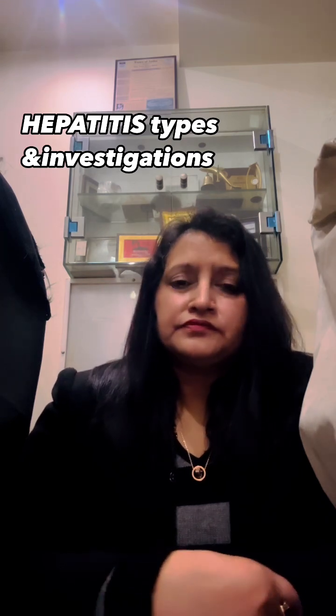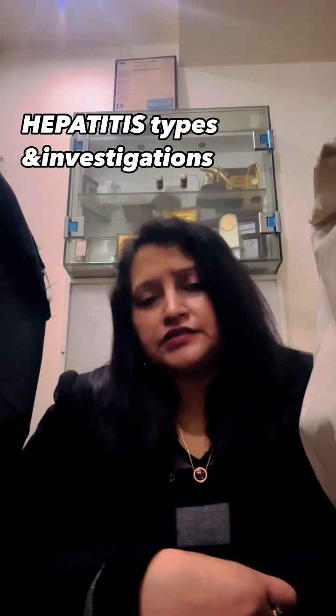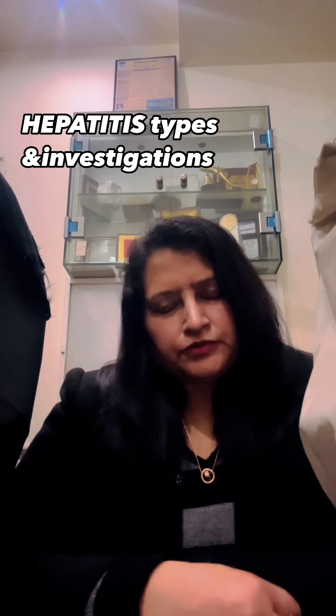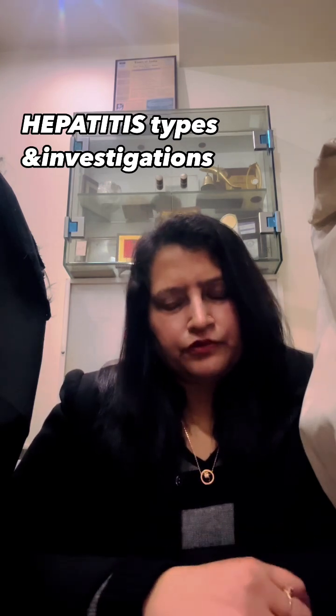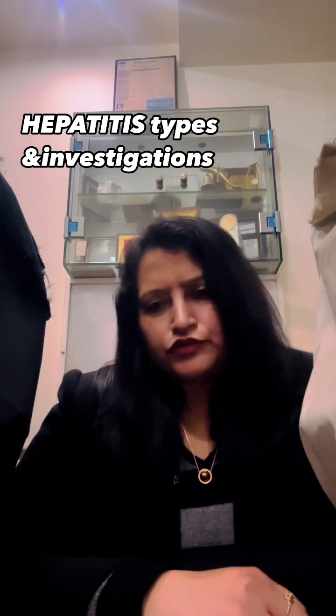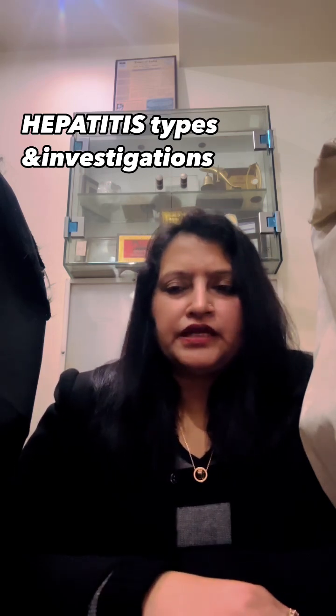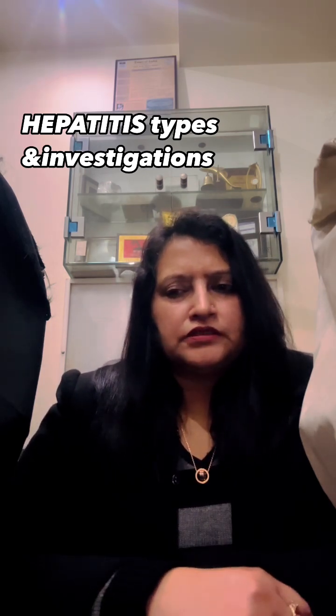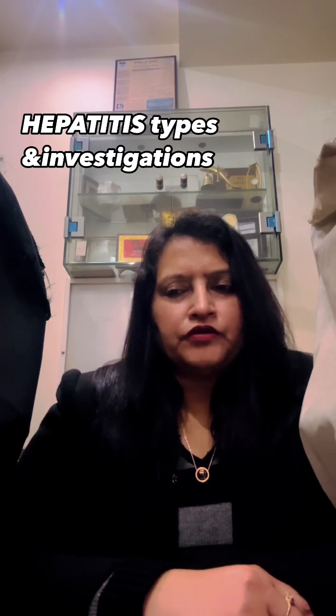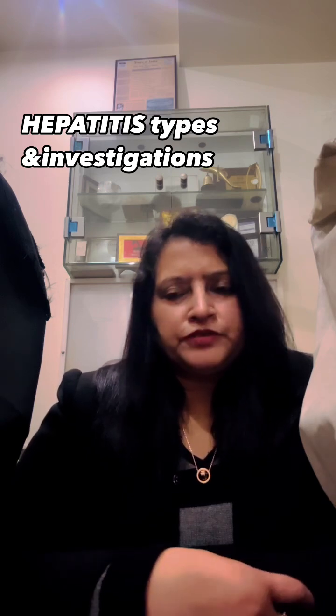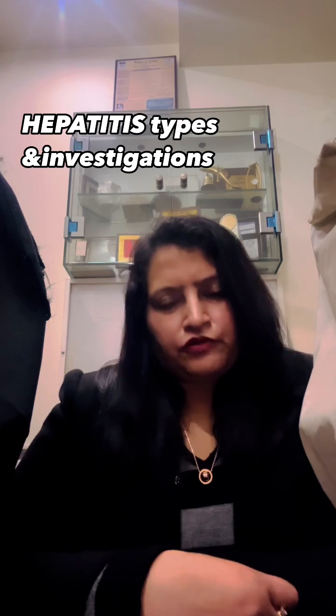And the complications that might occur in such patients may be like fibrosis, because the liver heals itself by means of fibrosis. Then there can be cirrhosis or sometimes carcinoma of liver even. And hepatitis C is also quite a difficult disease, because the mode of treatment is only the immunotherapy and the supportive measures.